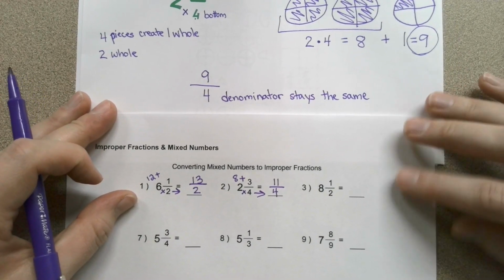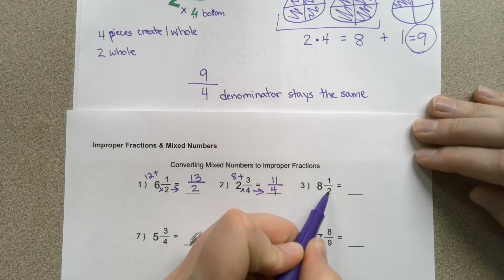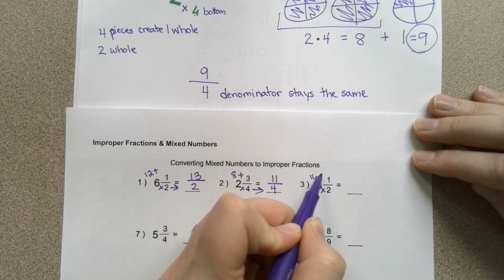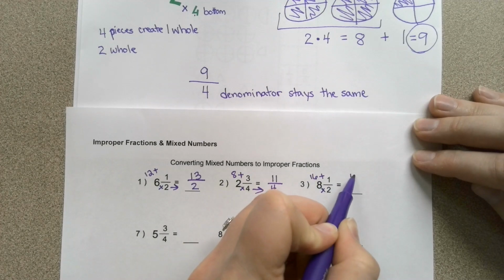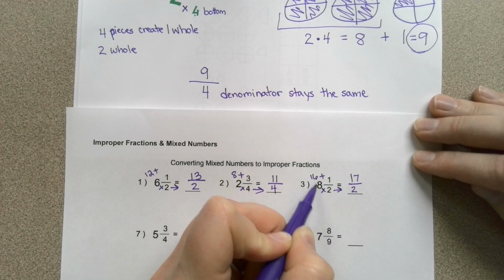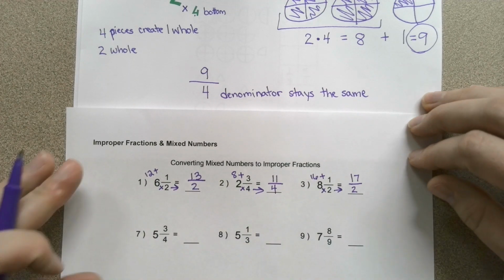Let's do the next one. Bottom times the side, 2 times 8 is 16. Add the top, gives us 17. Denominator stays the same. Bottom times the side, add the top, boom, boom.